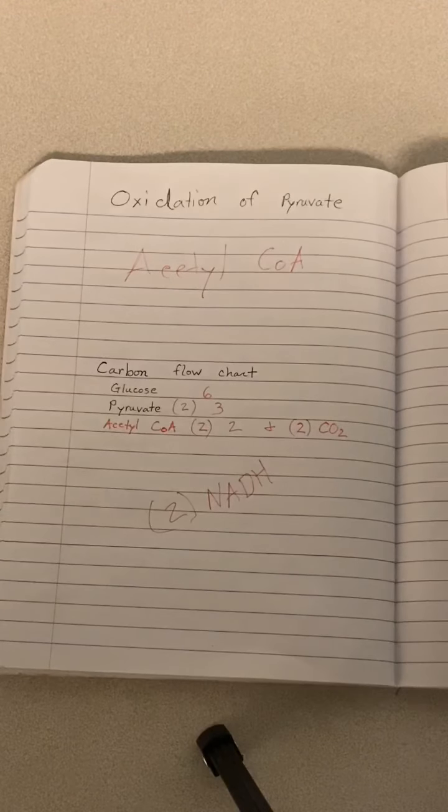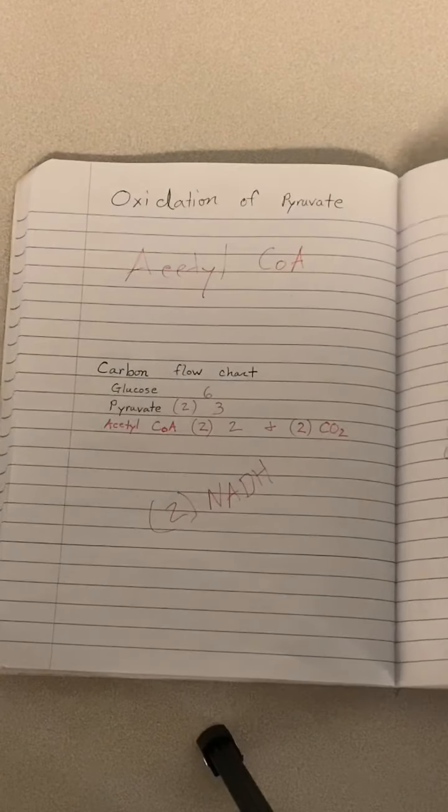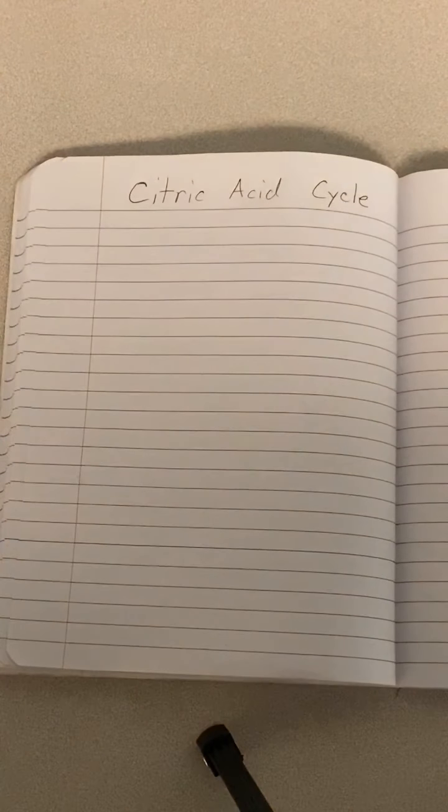Now, the acetyl CoA is going to move. We are still within our mitochondrial matrix, but we're moving to a different cycle, the citric acid cycle or the Krebs cycle.